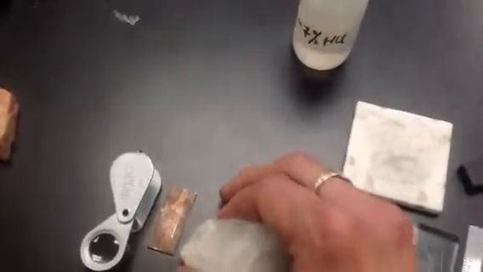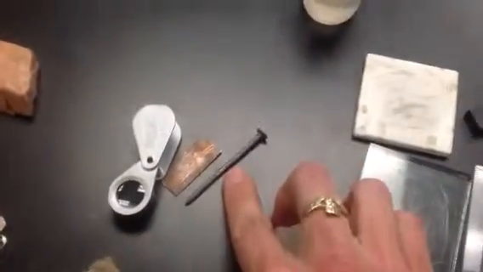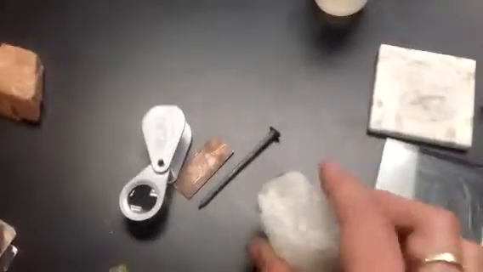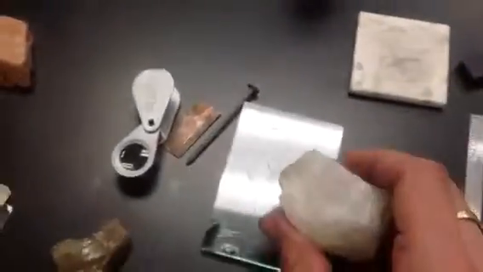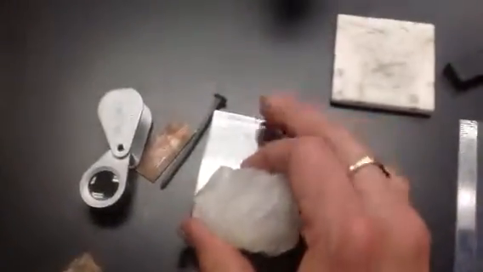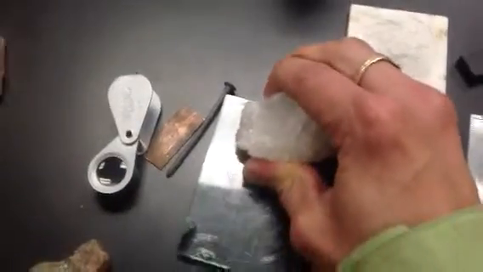We don't know if it's much harder or just a little bit harder, so we're going to keep going and see if we can scratch this nail with it. And you can hear it, and you can see that it scratches the nail. So it means it's harder than a 5.5. Finally, I'm going to use this glass plate, and you can probably hear that as well.